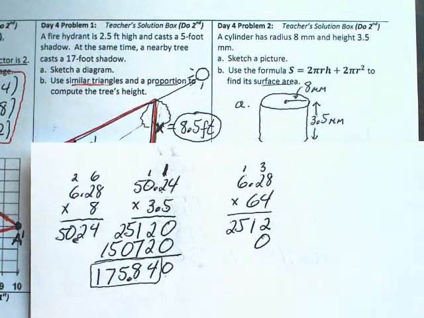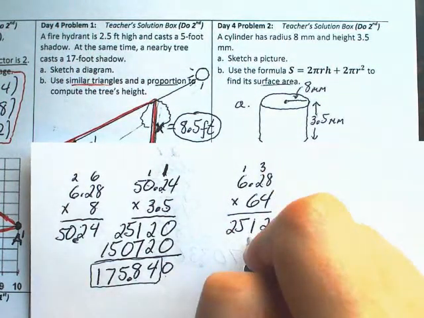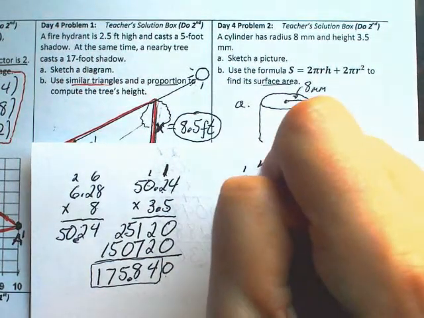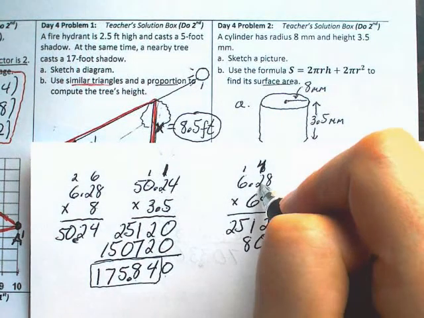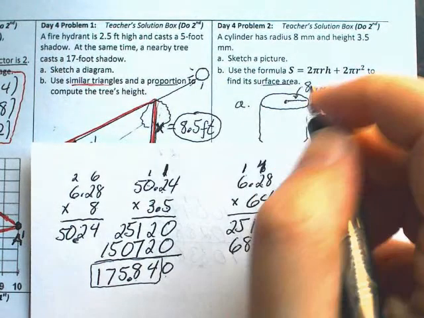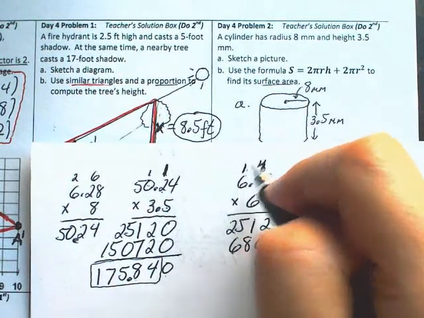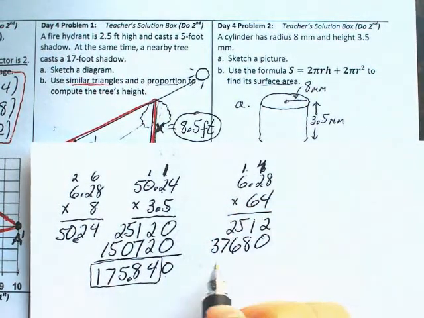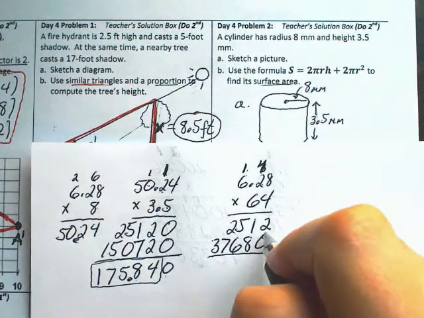Start the next row with a 0. 6 times 8 is 48, carry the 4. 6 times 2 is 12, plus 4 is 16, carry the 1. 6 times 6 is 36, plus 1 is 37. And then add these results together.